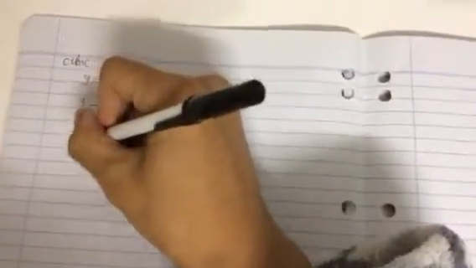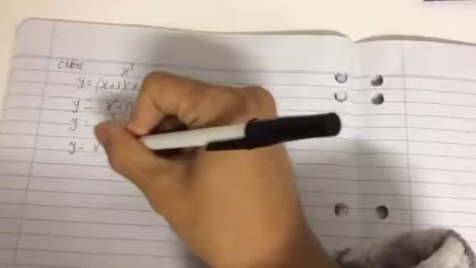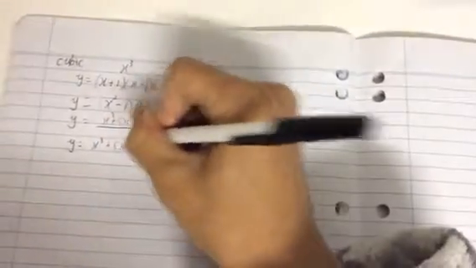So this could be one of the questions you will get on the exam. It's letting you sketch the graph. So you have y equals x cubed plus 5x squared minus x minus 5.